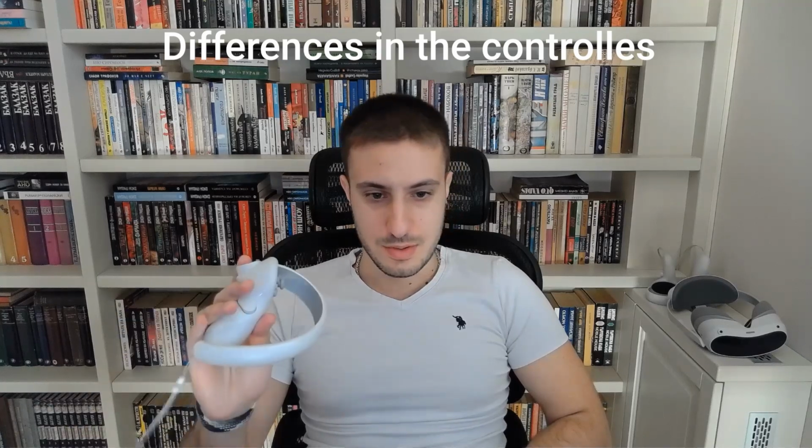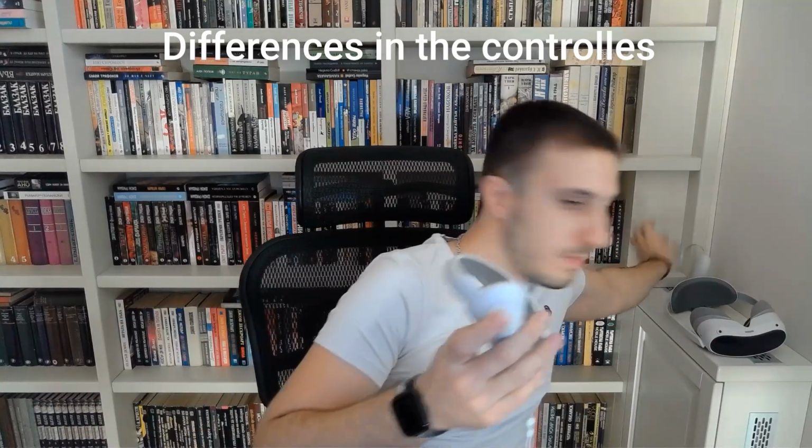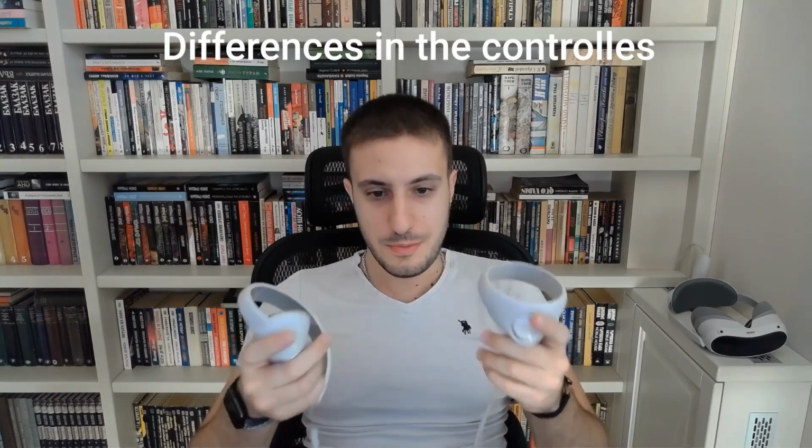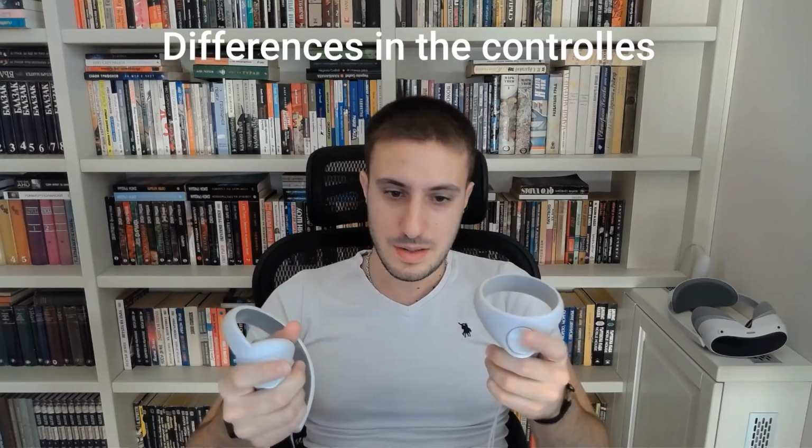And let's talk a little bit about the controllers. There are some differences, and the Pico 4 controllers, so this one right here, are slightly tilted more forward when you have them in your hand.